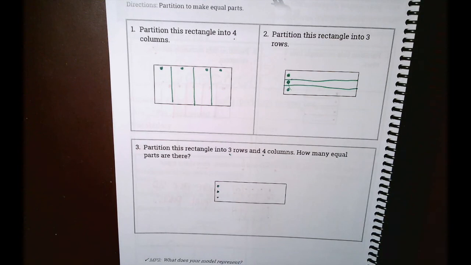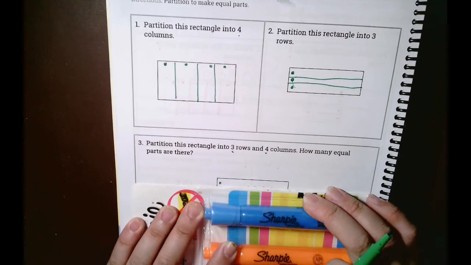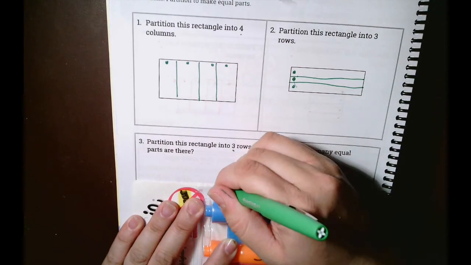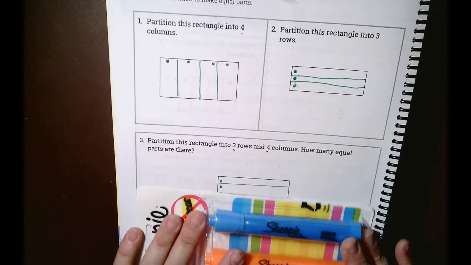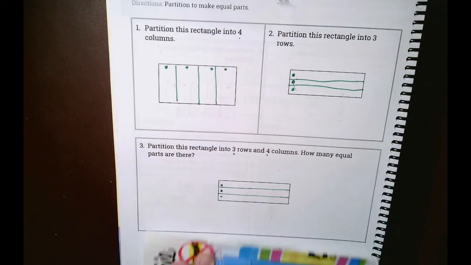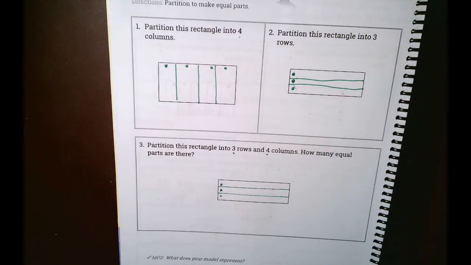And this time I'm going to take this straight edge, and I'm going to use my pencil and draw so that it's a little bit more straight. If you have something straight, I would use it. If not, then it's not a big deal. Something like a ruler is the best option. Okay, so we have 3 rows.